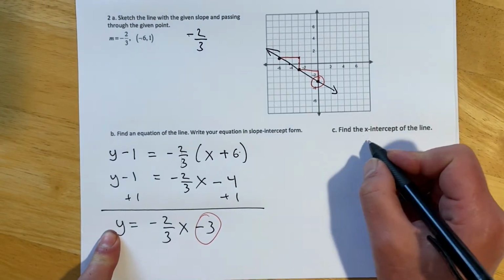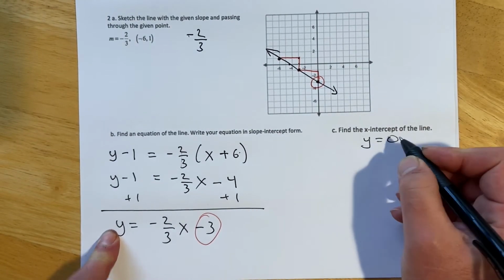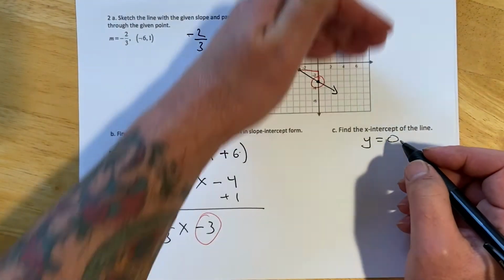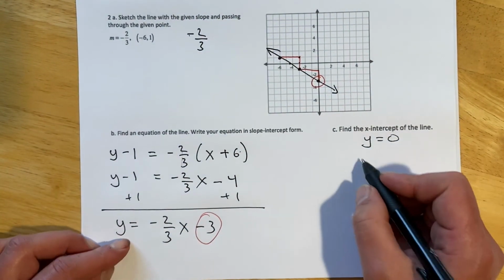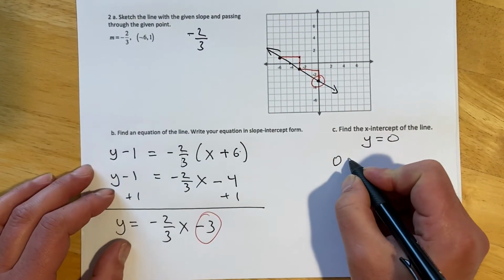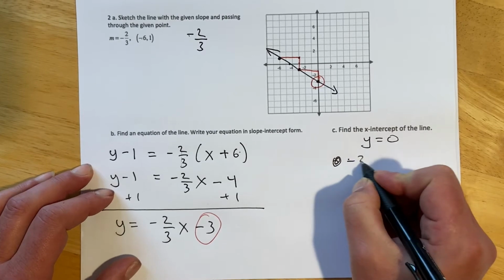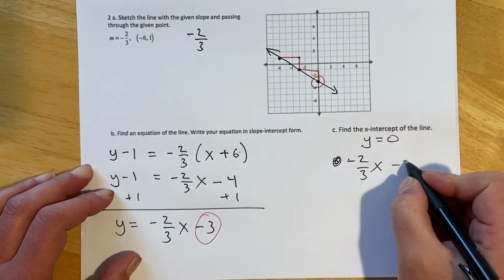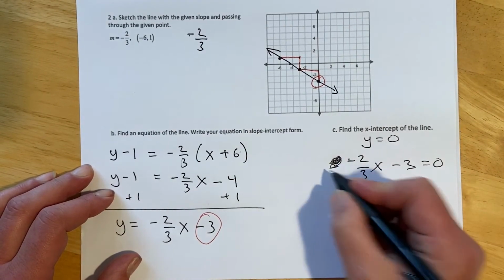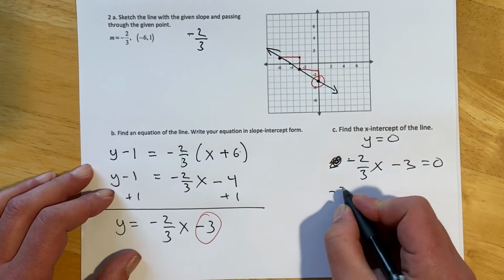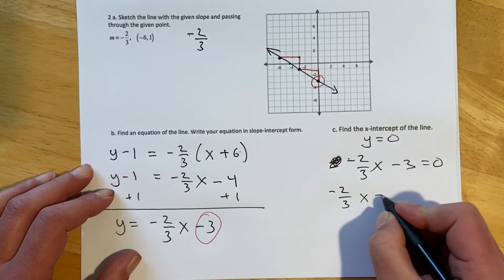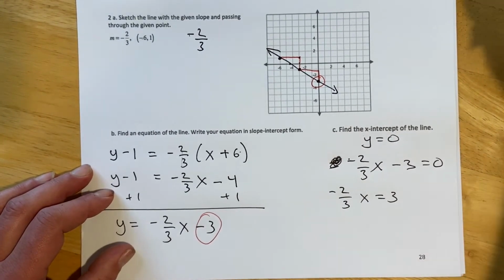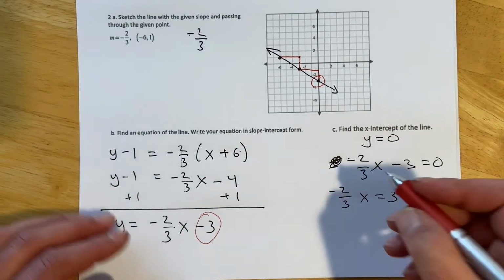So to find an x-intercept, that means we're letting y equal 0, right? Because we're going to be neither above nor below the axis. So this would be 0 equals, actually just write it as -2/3 x minus 3 equals 0. And I'm going to add that 3 over. -2/3 x equals 3. And then to get rid of this fraction, I'll multiply by the reciprocal.